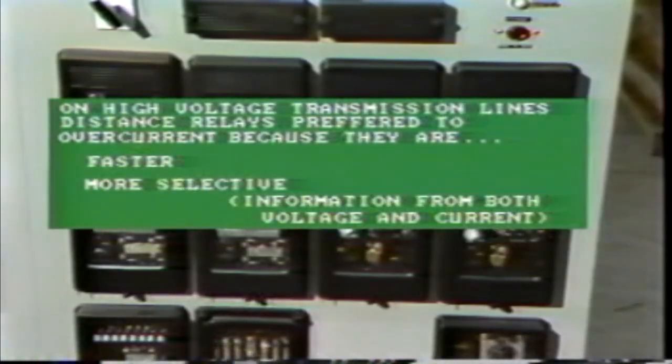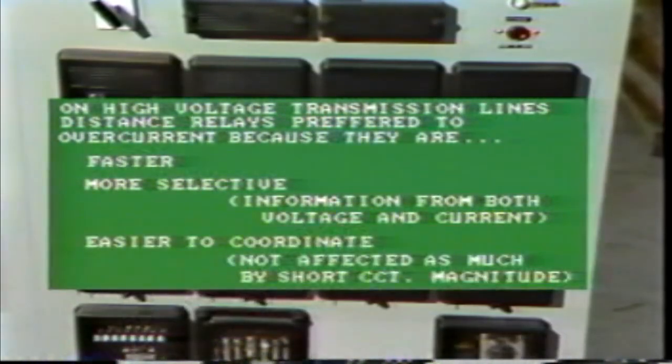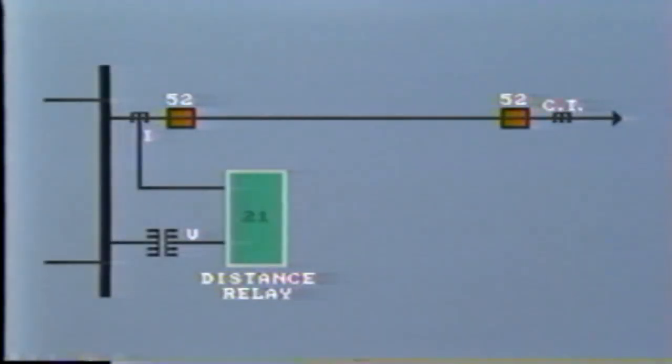Well, distance relays are faster, more selective, as selectivity is obtained on the basis of voltage changes as well as current. Easier to coordinate because they are not affected as much by short-circuit magnitude and hence changes in generating capacity and system configuration. The device number for the distance relay is number 21.